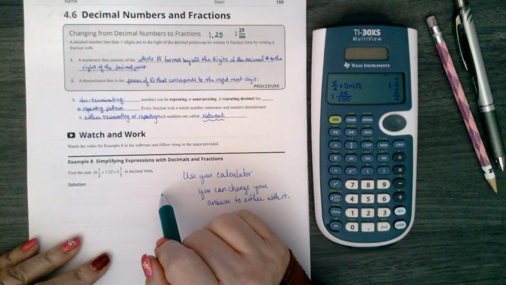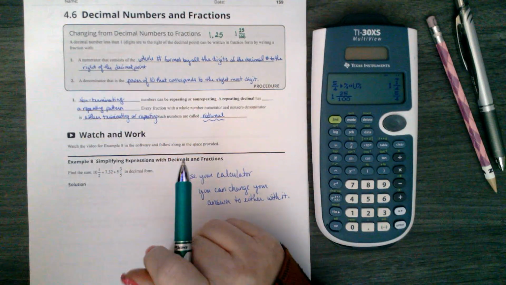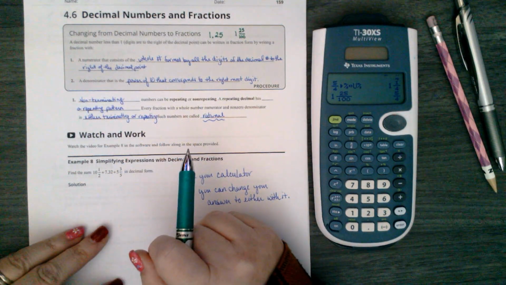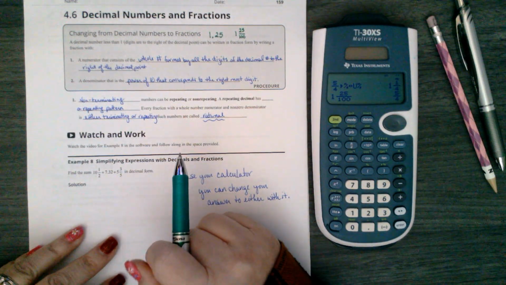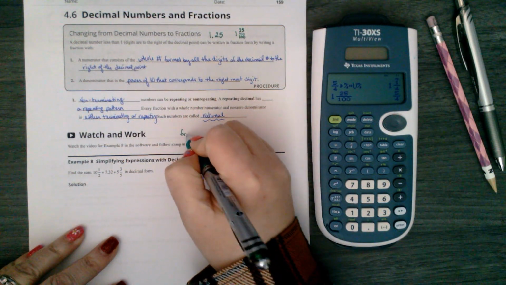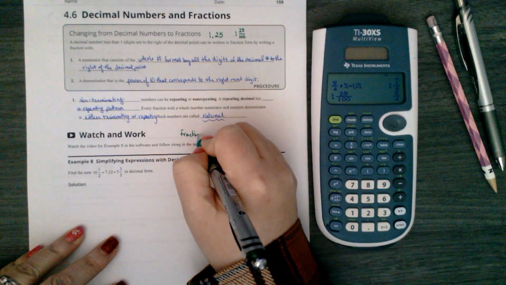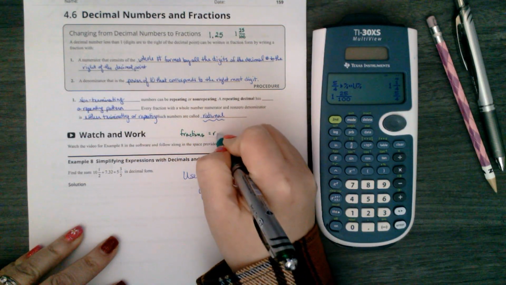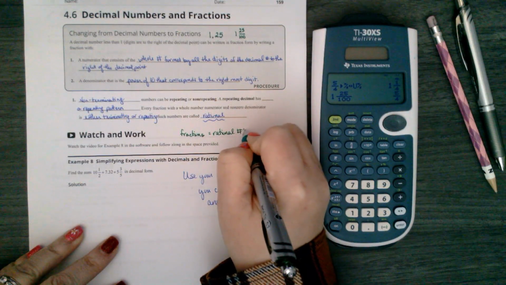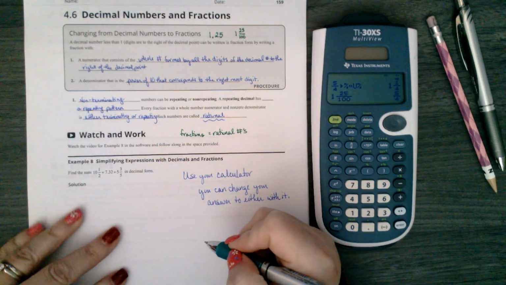We call them rational numbers. So if you ever see the word rational, that's what they're talking about, fractions. Don't be scared. That's what fractions are, rational numbers. It's just another word for them.